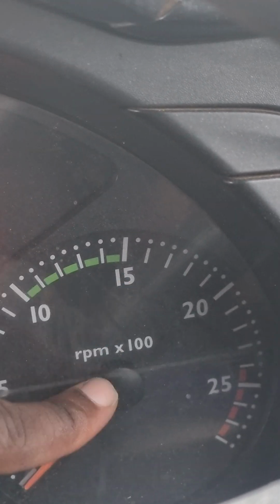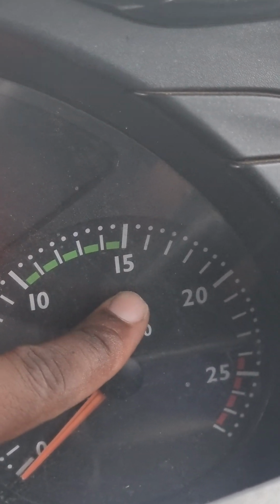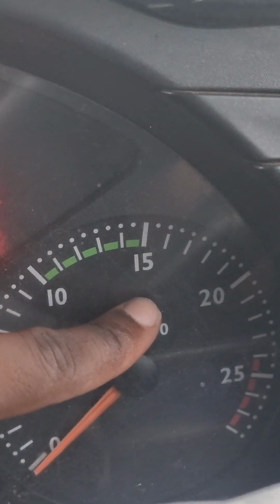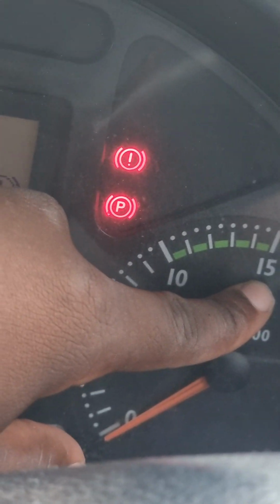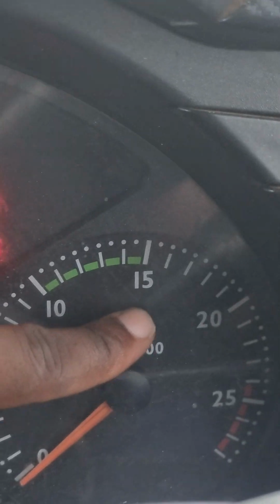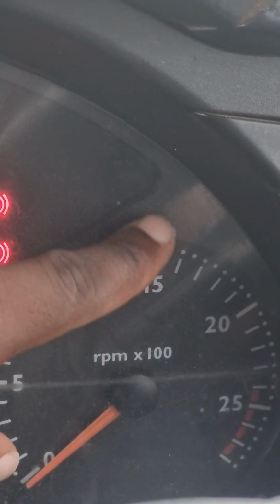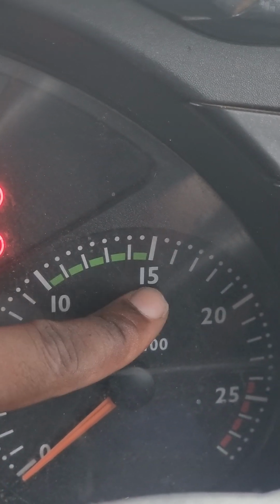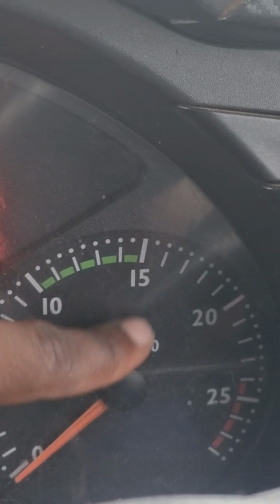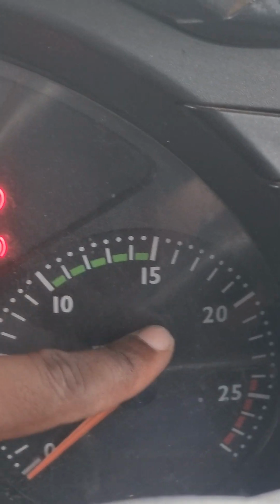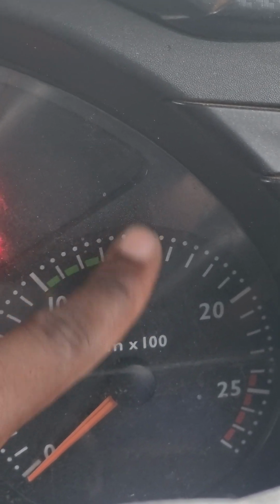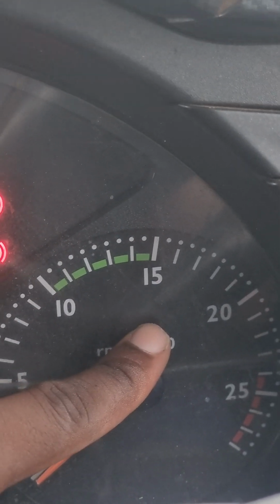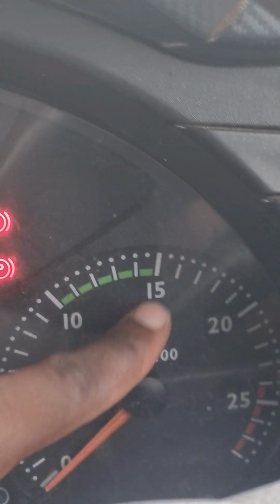If you see it's exceeding 15 without engaging the gear, then it will start consuming a lot of diesel, because it will be doing more overlaps here. So once you see it reaches 15 and it doesn't engage the gear, then you have to assist it to engage the gear.